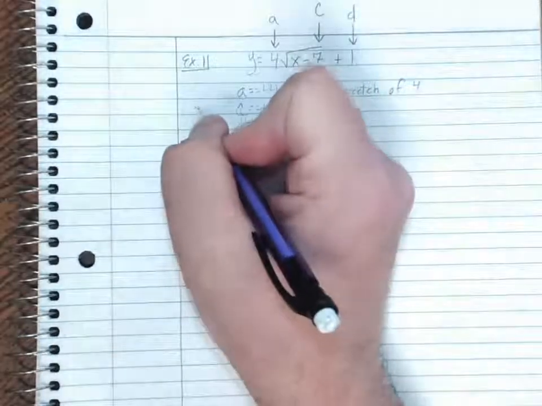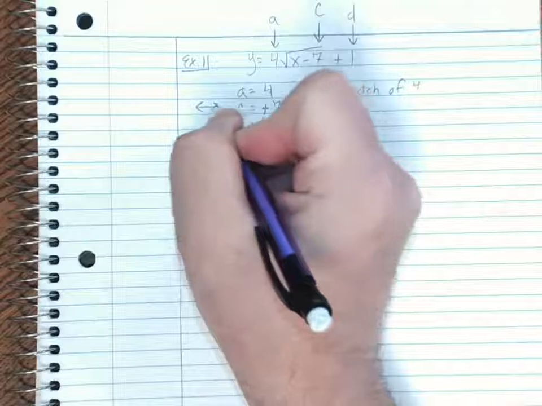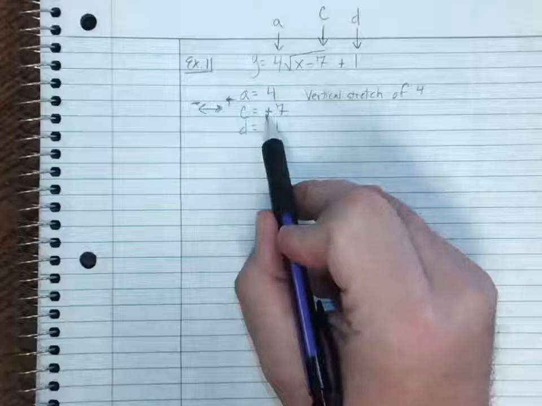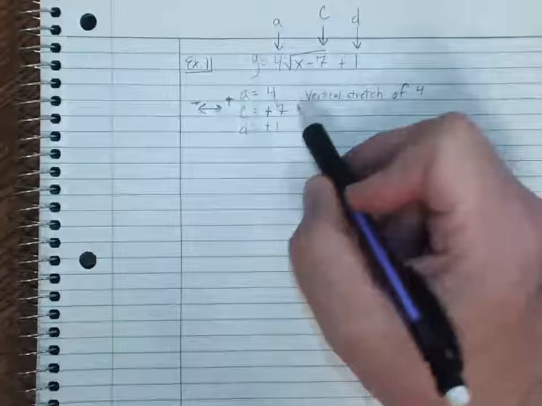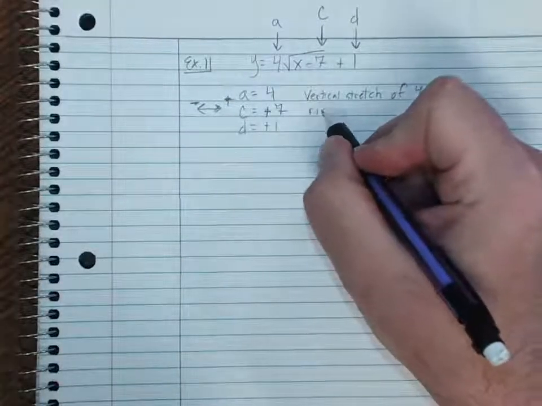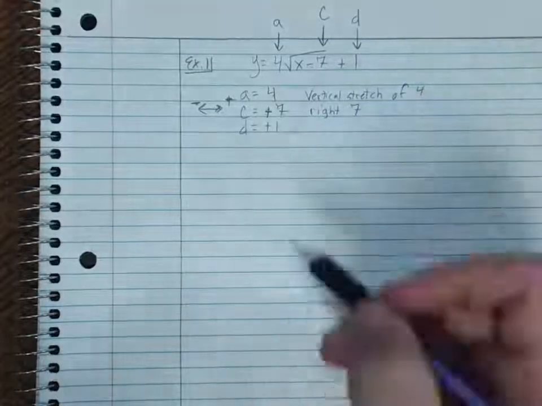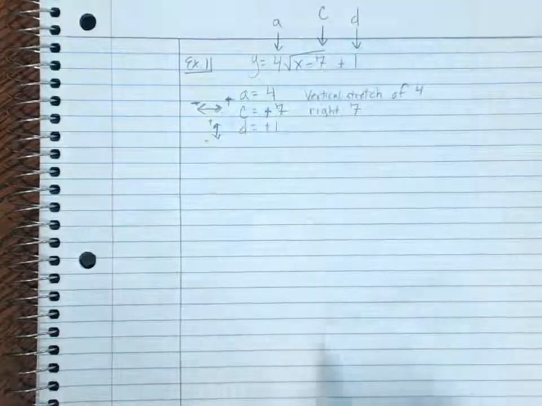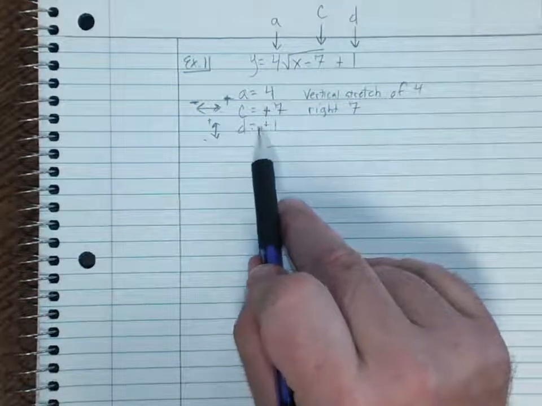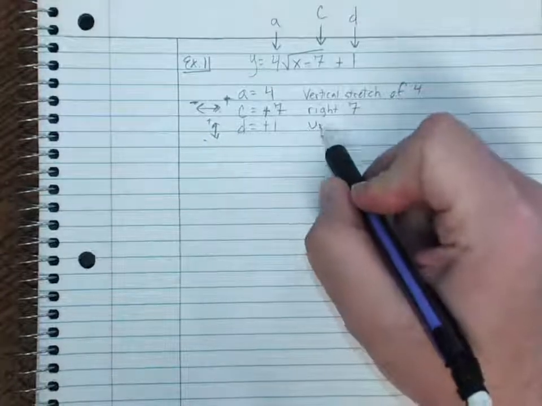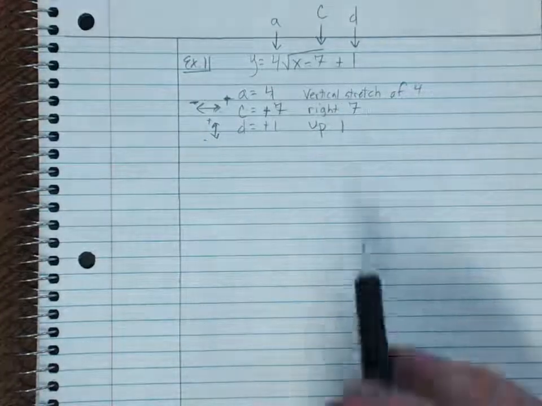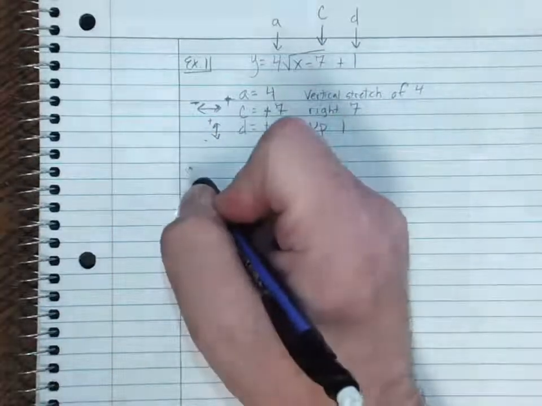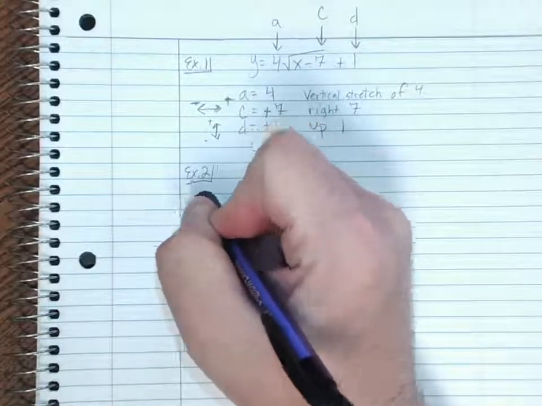Next up, we have our C value. Remember, C controls left and right. Left is negative, right is positive. This is a positive 7. Positive is right. So instead of positive 7, I'm going to rewrite this as right 7. And then lastly, we have our D value, which controls up and down. Positive is up, negative is down. We have a positive 1. So positive is up. So I'll rewrite this instead of plus 1, I'll write it as up 1. So we have a vertical stretch of 4. It's being moved right 7 and being moved up 1. See? Pretty easy peasy.